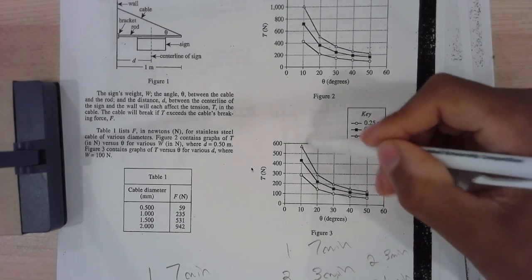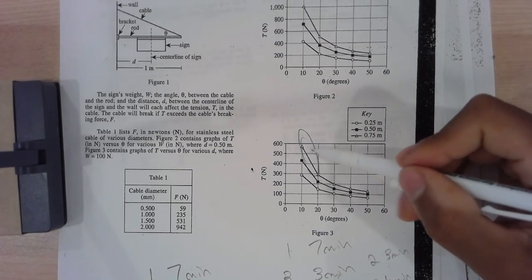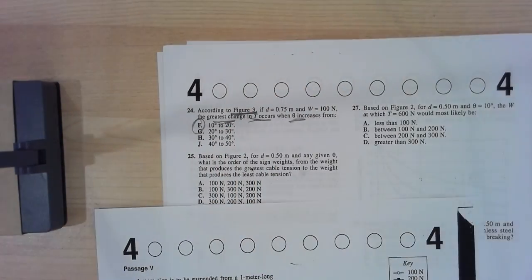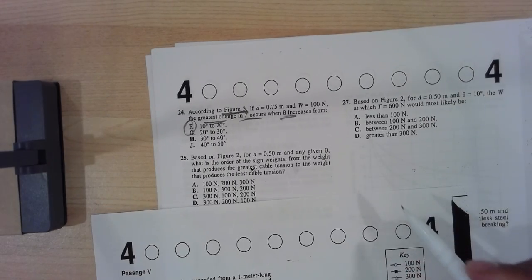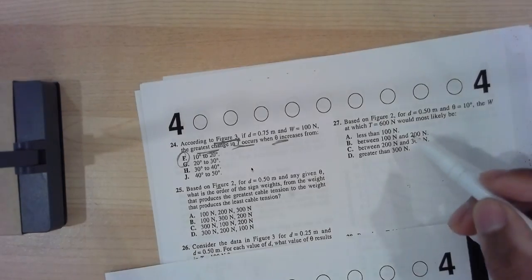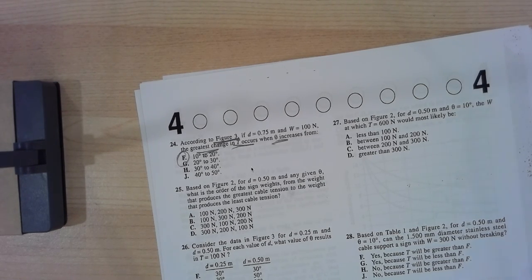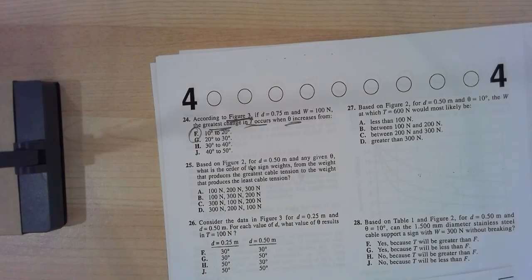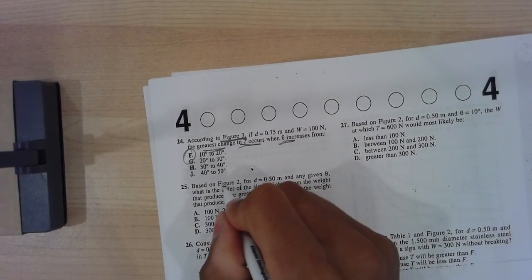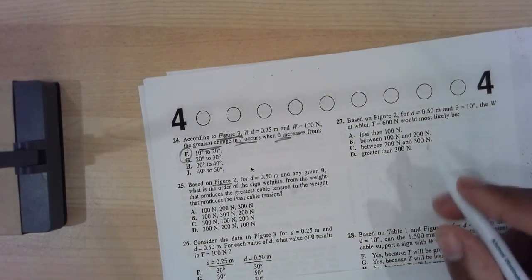So where's my greatest change? It's right here, because that has the steepest slope. So I just say 10 to 20. And then I look back, and that's an answer. Number 2, what would I do? For these longer questions, you can flip back and forth with the questions. But these are all questions that are very easy that you can flip back and find easily. Based on figure 2. So I'm going to go to figure 2 really quickly and see what it is. Well, I see it's newtons versus theta.